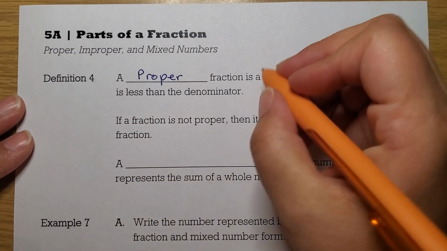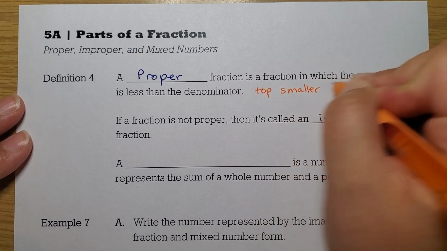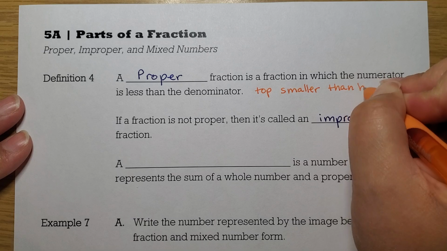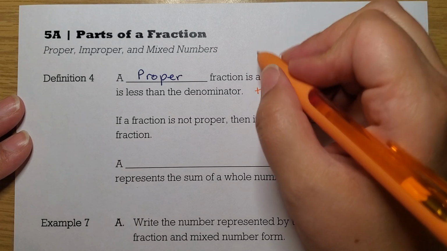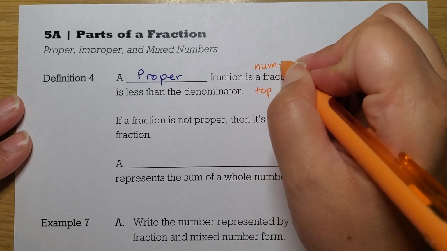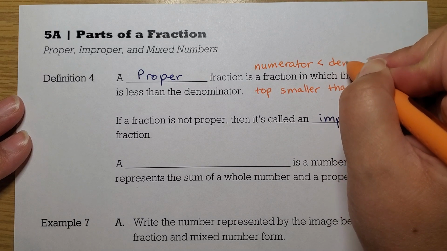So in a proper fraction, the top is smaller than the bottom. Or, to use the specific language, the numerator is less than the denominator.